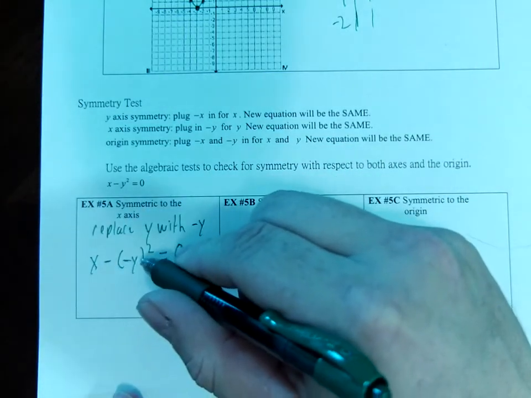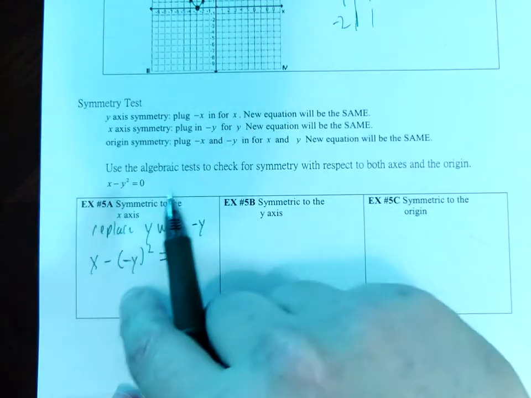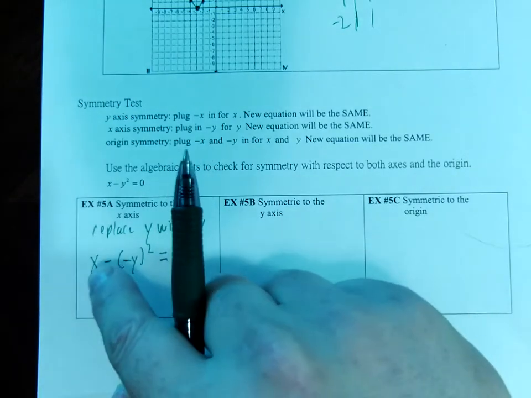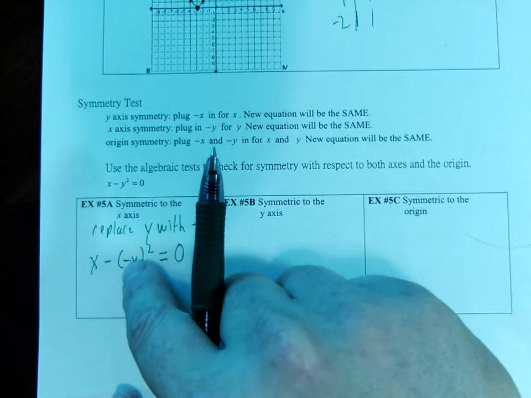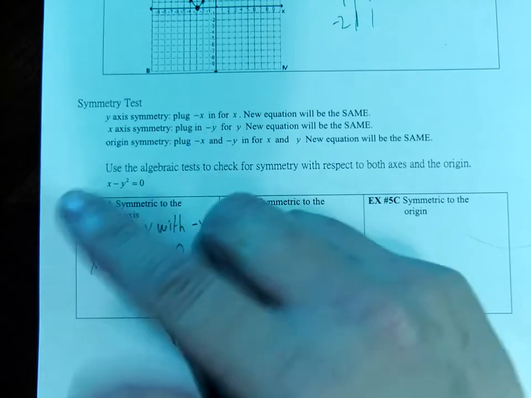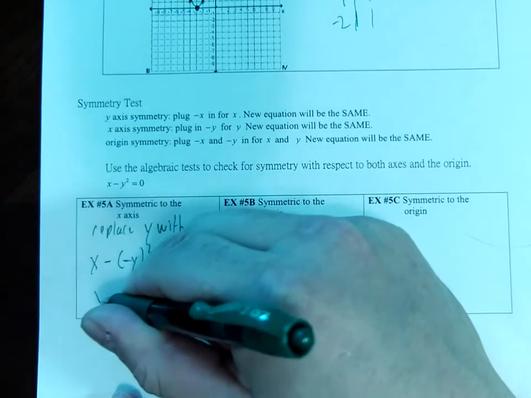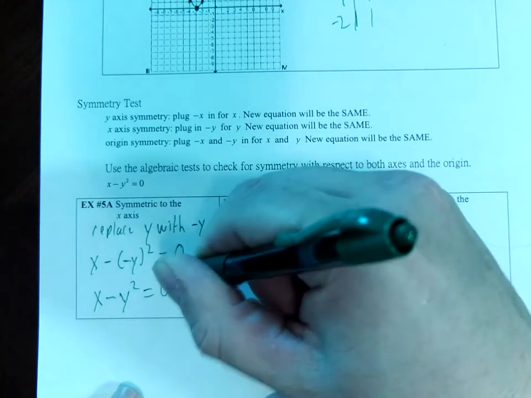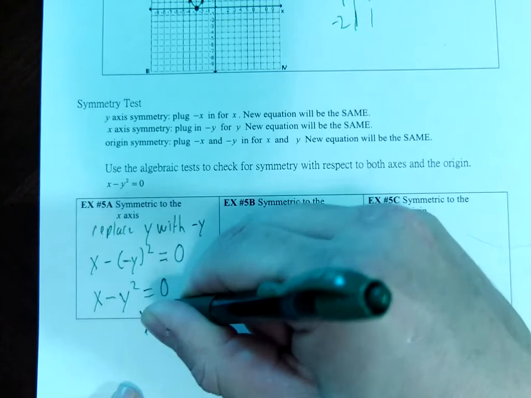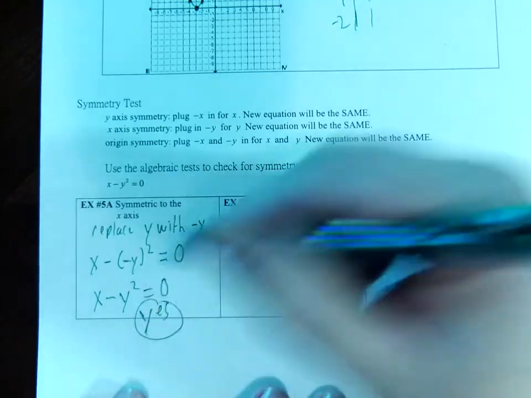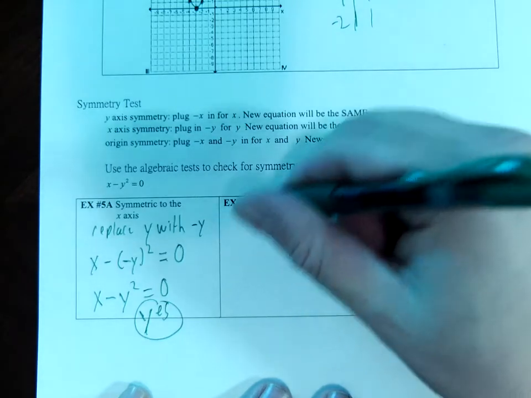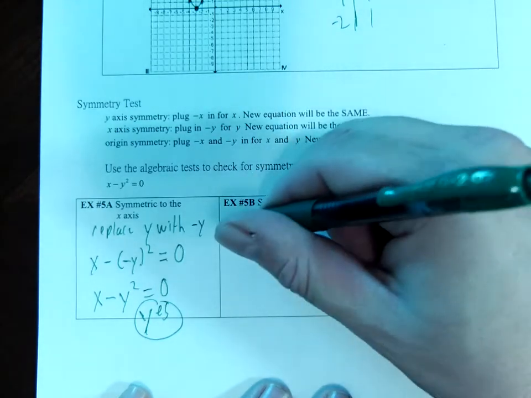The opposite of y squared is still positive. This part comes before the negation. Again, this negative doesn't distribute in here. The squared comes first. So this is still x minus y squared equals 0. Yes. This has x-axis symmetry. Again, I switched them around. Alright, so y-axis symmetry.